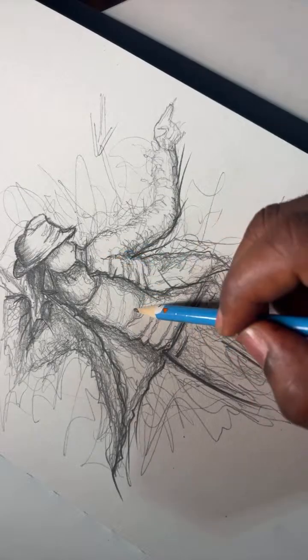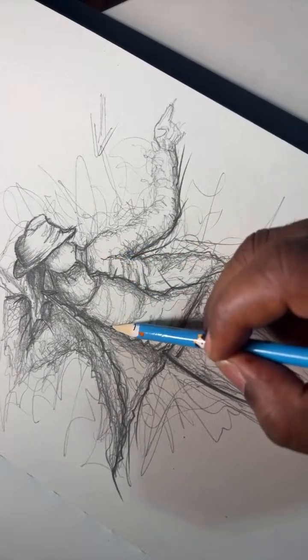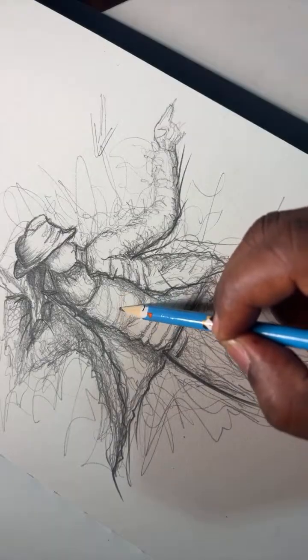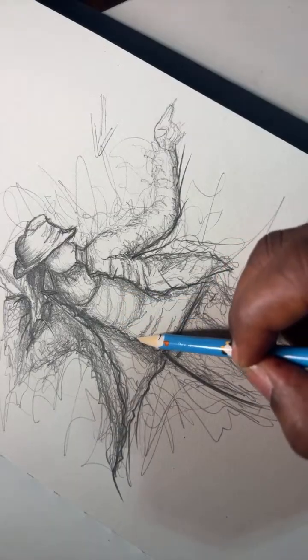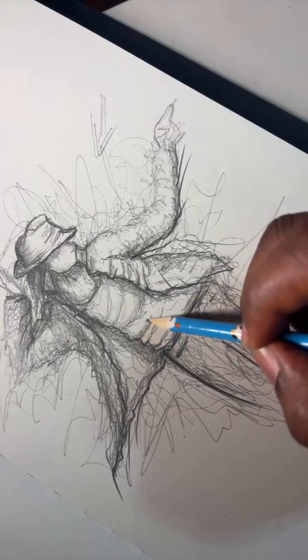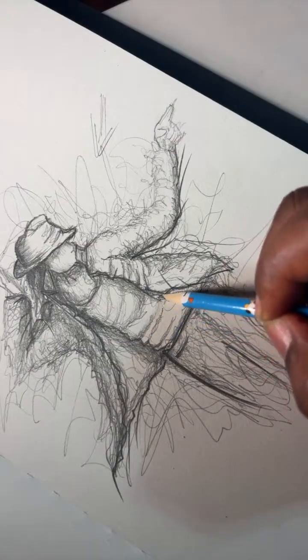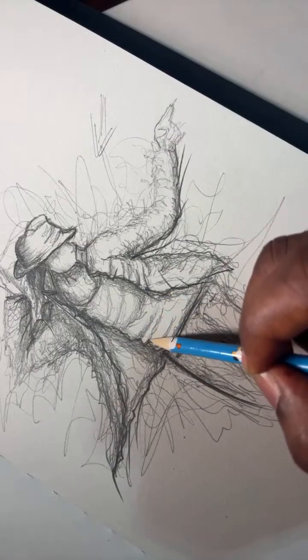When I'm almost done, I like to go in and add a little bit of soft shadows on the folded areas, to make the drawing appear much smoother.